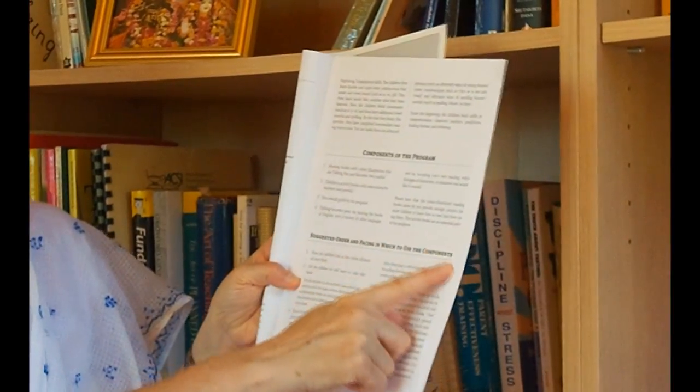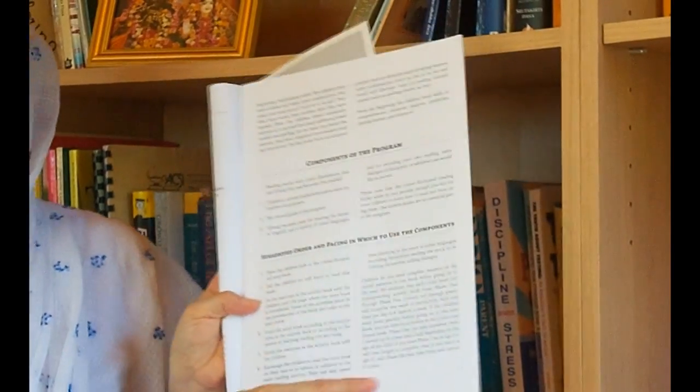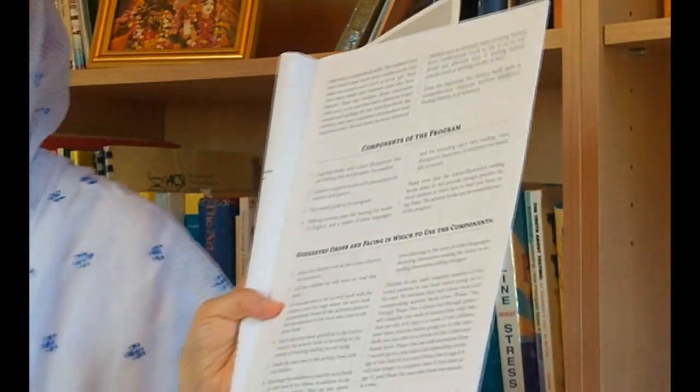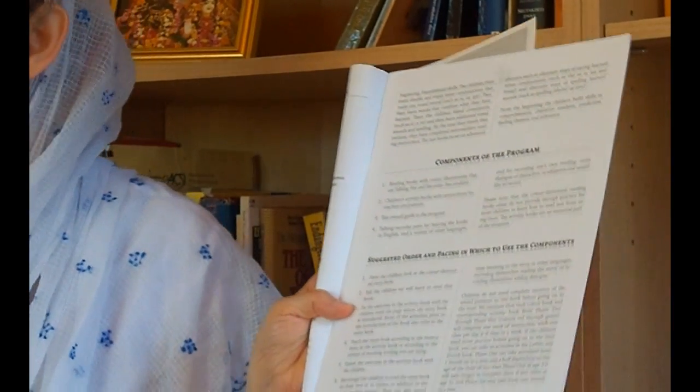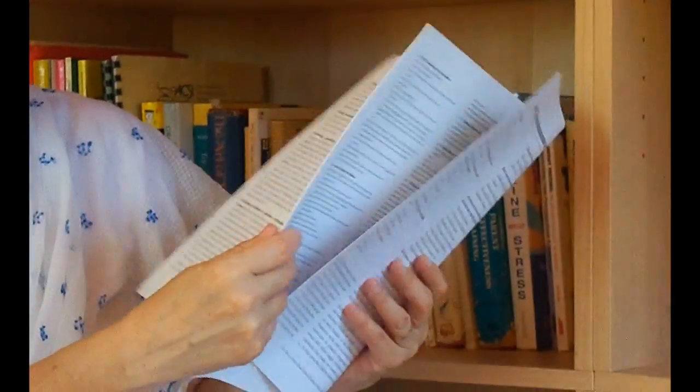At the very least, what you want to refer to here is page 5, suggested order and pacing in which to use the components. Now, one reason this course is so successful is that because we do activities in the activity book first before reading the color book, when the children come to read the color book, they're already able to be successful. This gives you an idea about using the talking pen here.